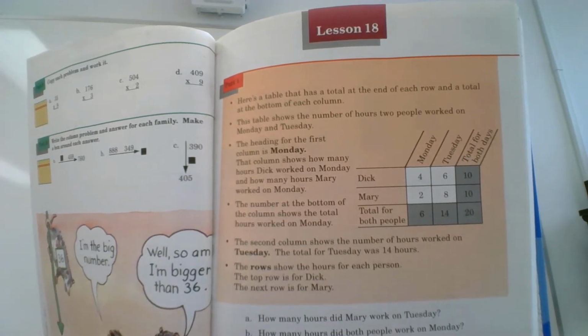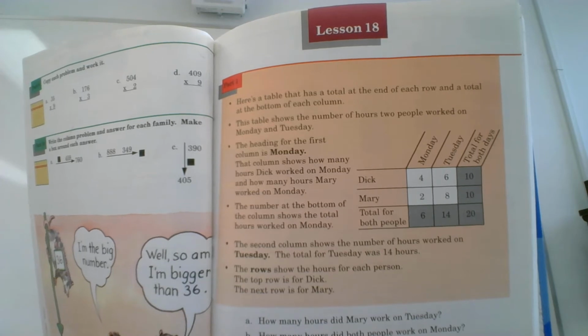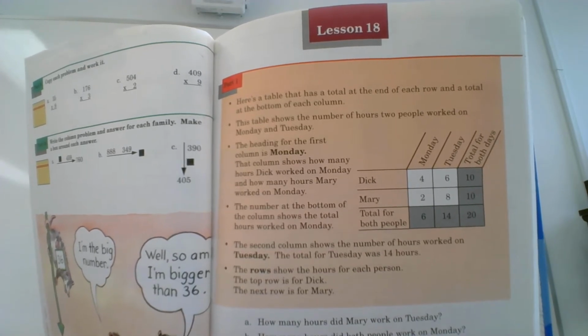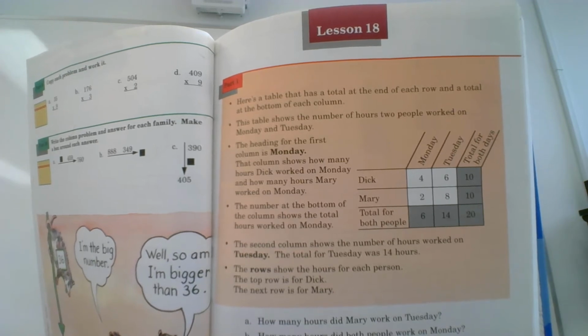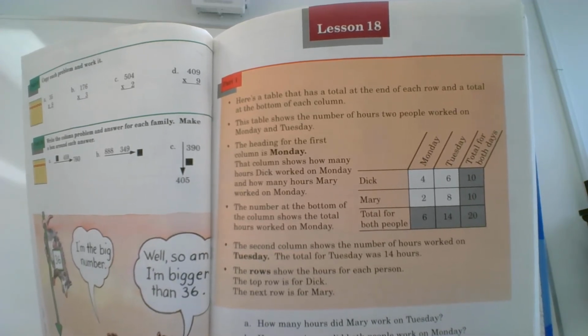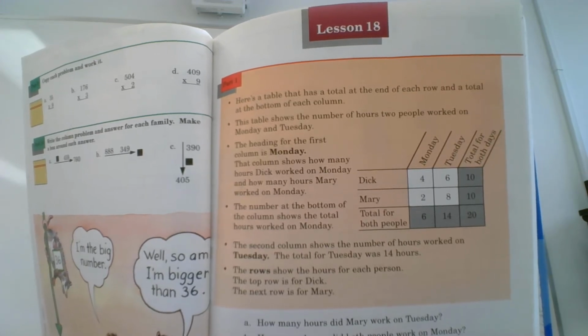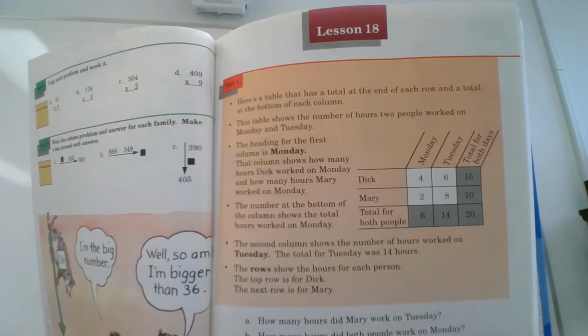The next row is for Mary. Touch the number for Mary on Monday. She worked 2 hours on Monday. Touch the number for Mary on Tuesday. She worked 8 hours on Tuesday. Touch the total for both days. 10 hours. She worked 10 hours on both days.